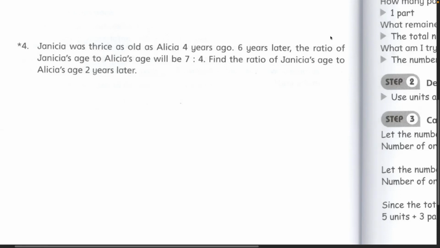Hi everyone, today we are looking at a constant difference, age difference question. Okay, we can see that Jenica was twice as old as Alicia 4 years ago. So I teach my students to always note down that this is 4 years ago. You can just bracket and show that J is to A. What is the ratio? Twice as old, so therefore J has to be 3. Am I making sense here?